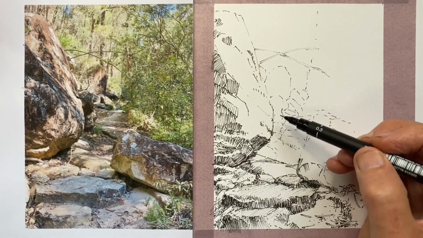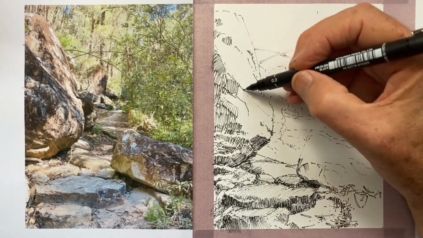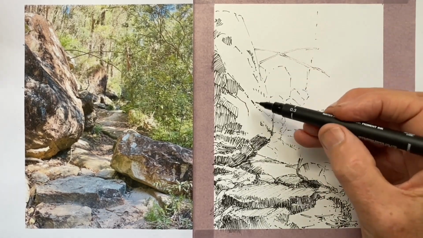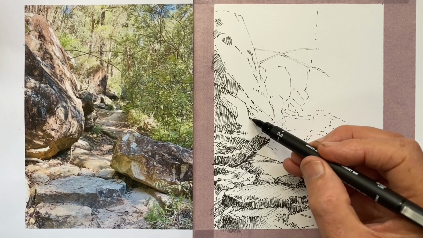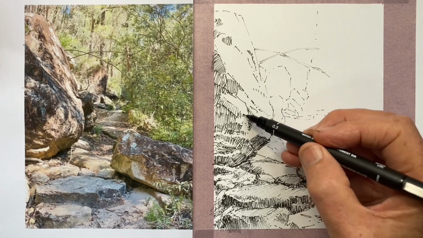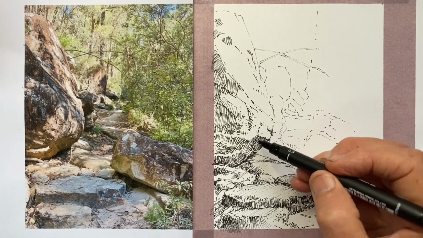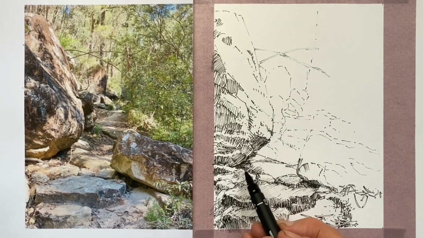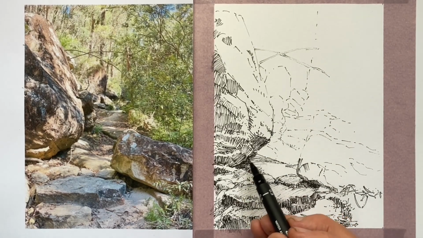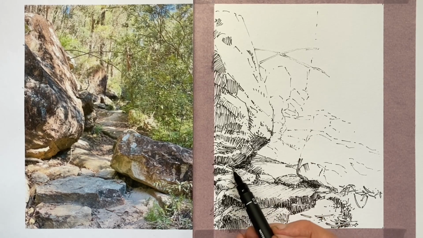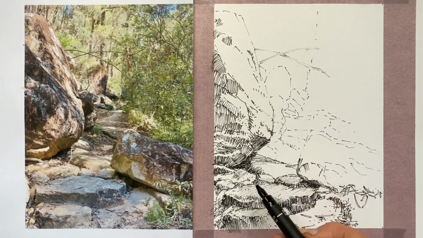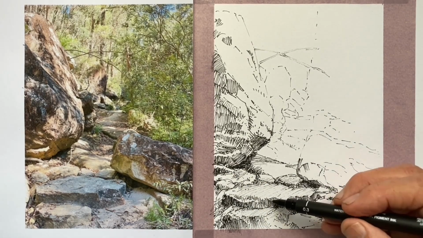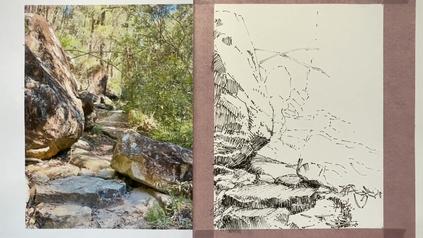I looked at the reference, I looked at the rock in the photo, but I didn't look back at the lines I'd already drawn to work out which direction for the hatching was going to blend in best with what I'd already done. And so I went horizontally instead of keeping that somewhat more vertical emphasis, just adjusting the angle of it to fit what was happening with the three-dimensionality of the rock underneath.